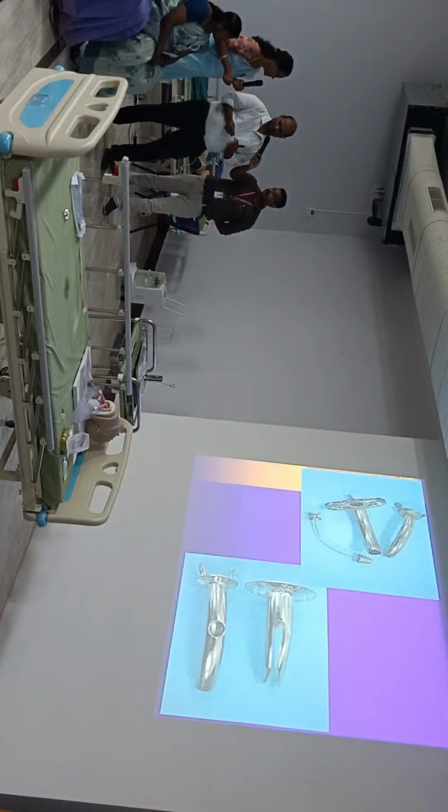Okay. So this is a biflange tube. You can see two flanges here, no? Yes, yeah.